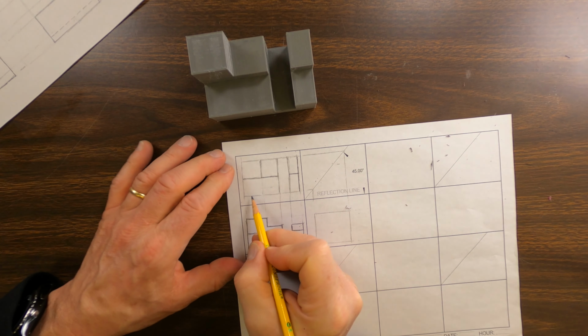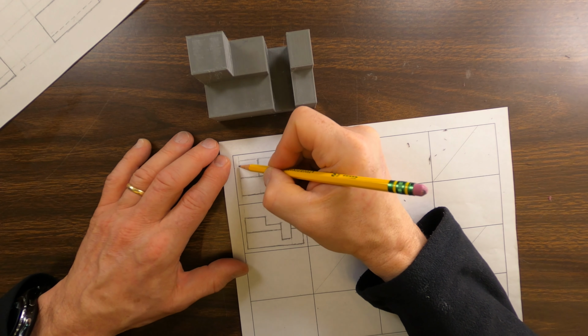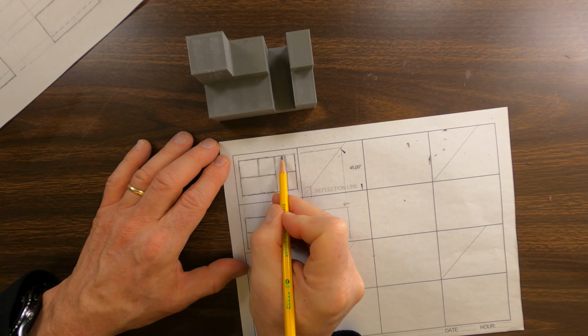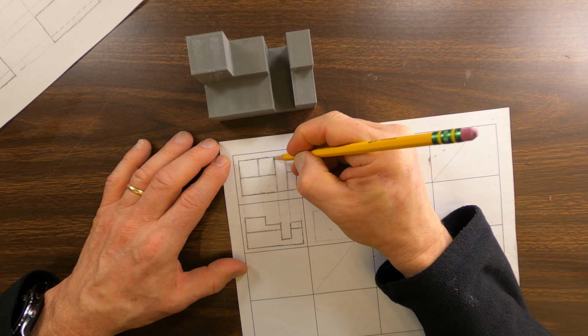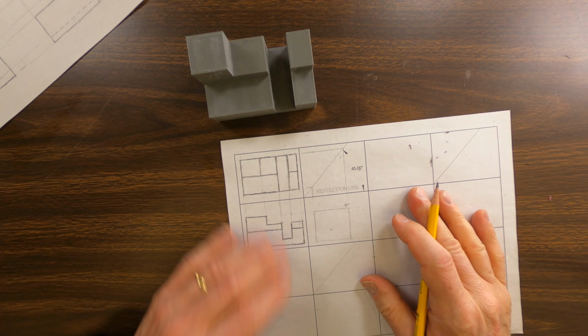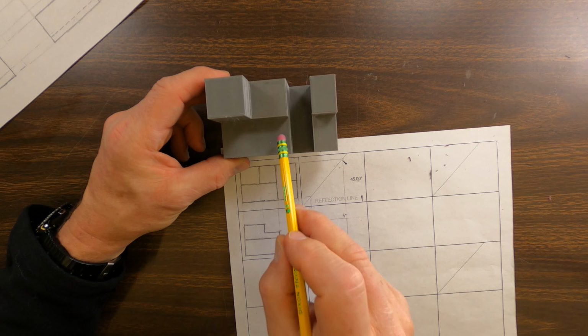I'm going back and I'm turning these sketch lines, these construction lines, into visible lines. Okay. That is actually the top view of this object, or a representation.